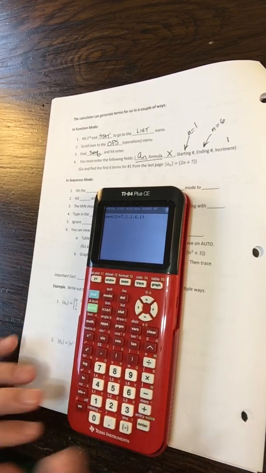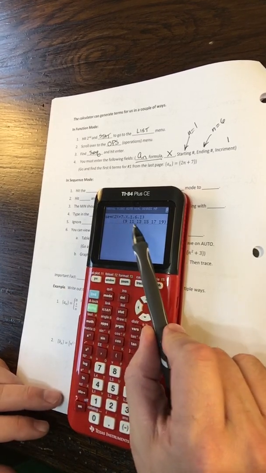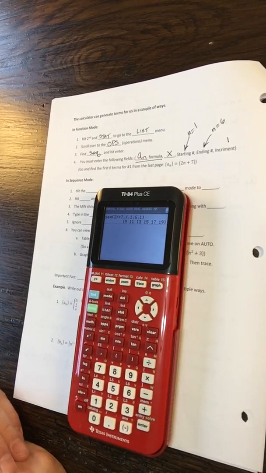But look, I'm going to hit enter, and look what it does. 9, 11, 13, 15, 17, and 19. It generated the whole thing for me. It was really nice of it, wasn't it?